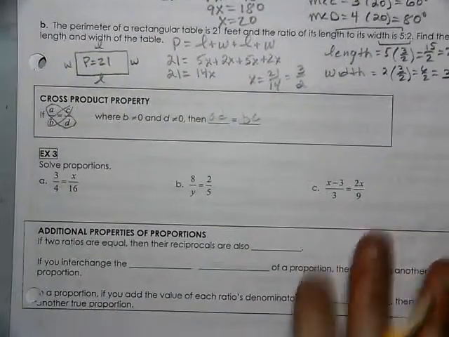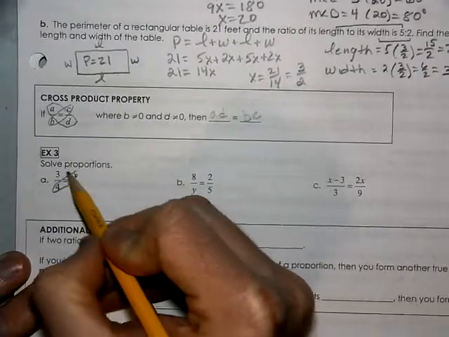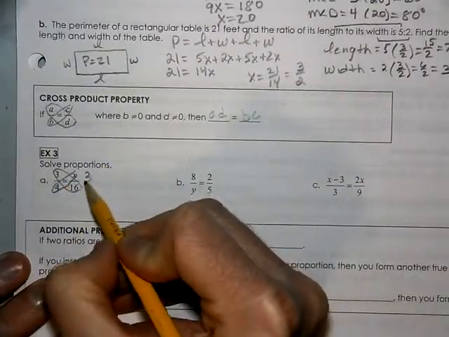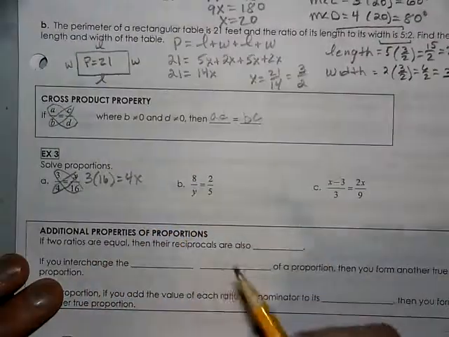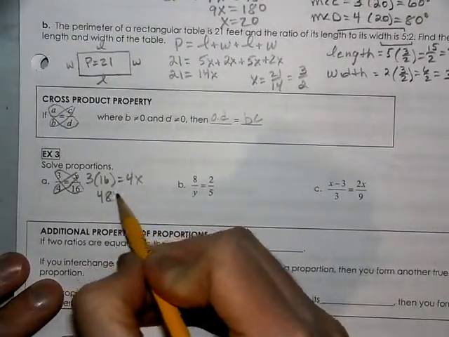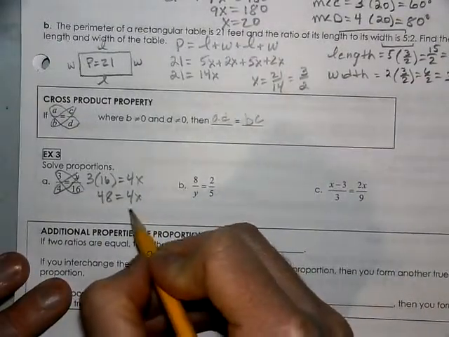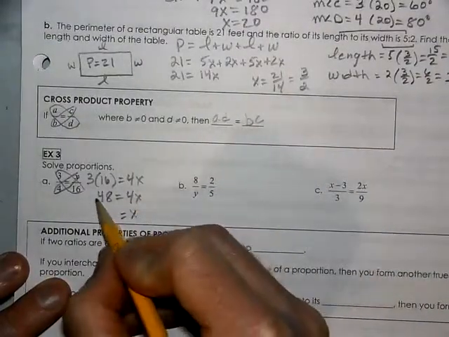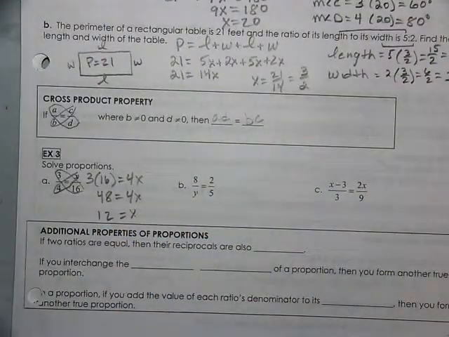So to solve a proportion, we're going to multiply 3 times 16 and 4 times x. That makes 48. We divide by 4. 4 goes into 4 once, 4 goes into 8 twice. So x would have to be 12.